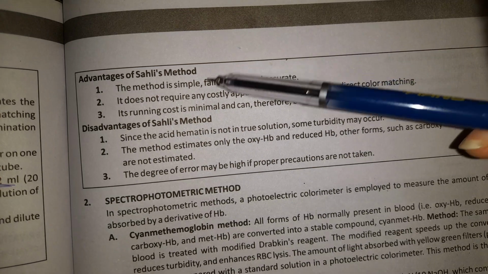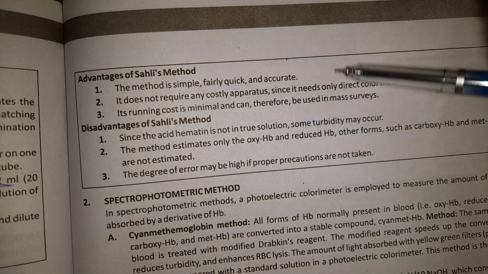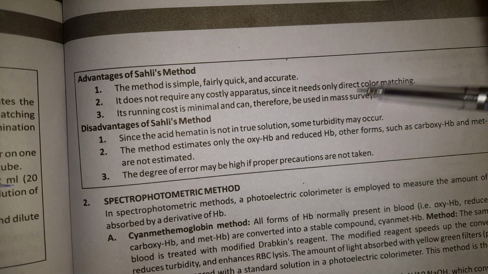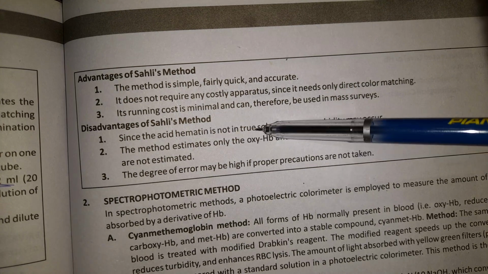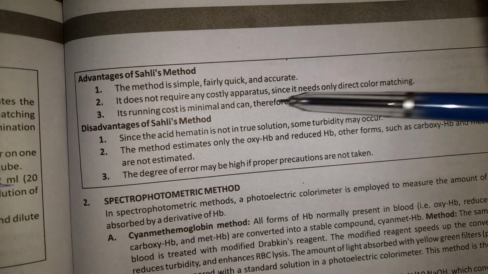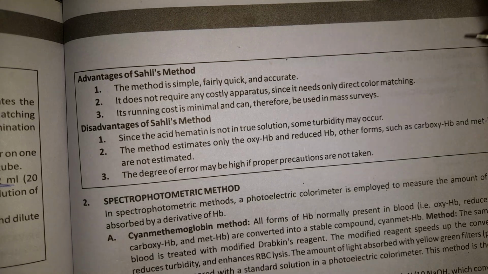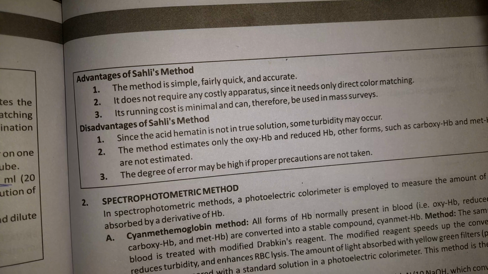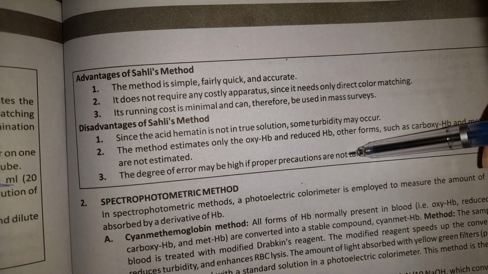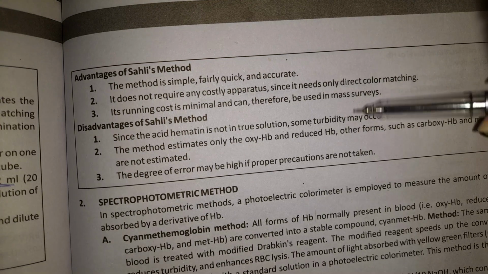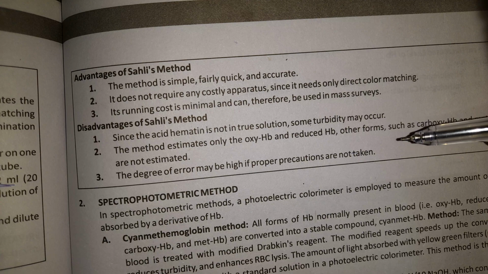This Sahli's method is simple, less costly, minimal, and it can do massive surveys. But for disadvantages, first of all, the hematin is not in a true solution. Secondly, it only determines oxyhemoglobin, but other forms, deoxy, methemoglobin, are not measured through this. And the degree of error may be high if proper precautions are not taken. They are saying that if there's human error, there's a chance of this. In this method, there's a high chance of human error.